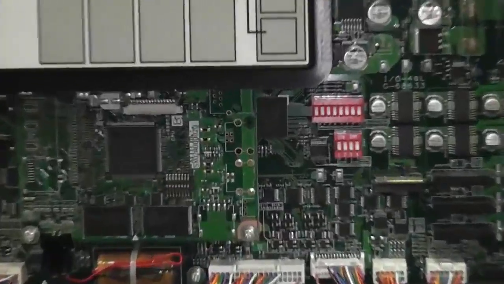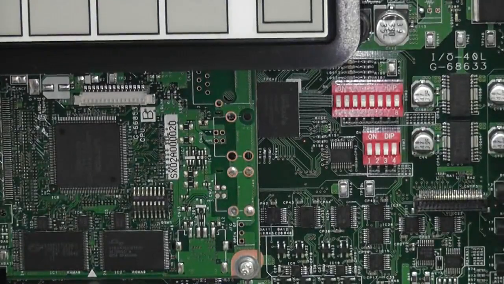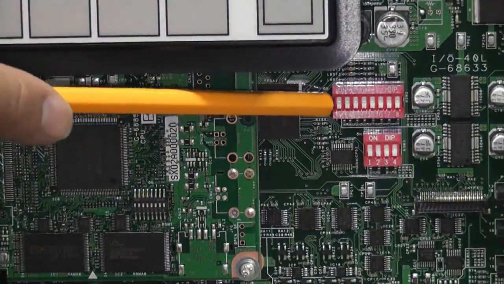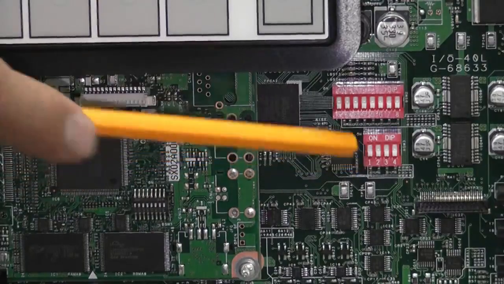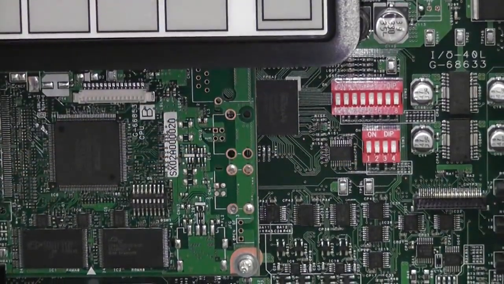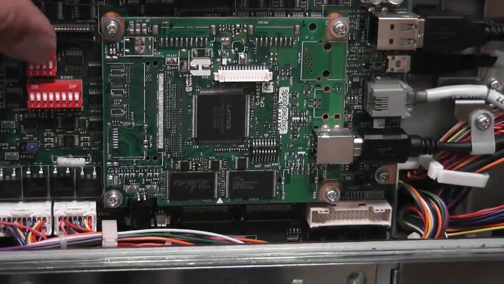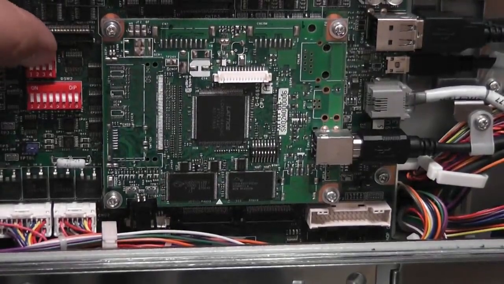There are also 3 dip switches on the lower main control board. Position 1 and 2 on DSW1 are the only switches that should be in the on position. All other switches should be in the off position. The position of these switches is important. When replacing either of the boards, you should ensure that those switches are configured correctly.